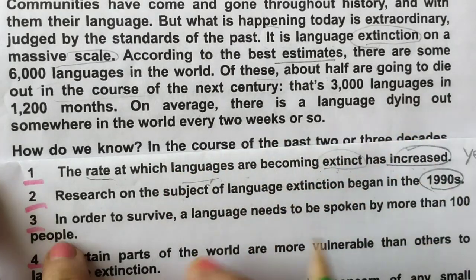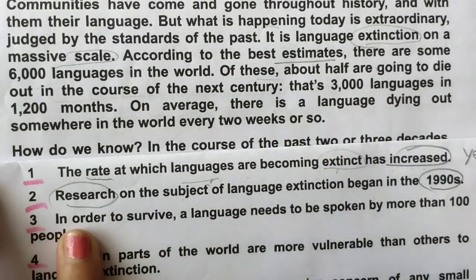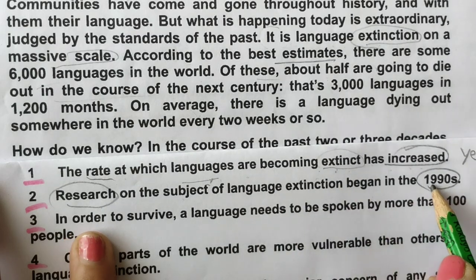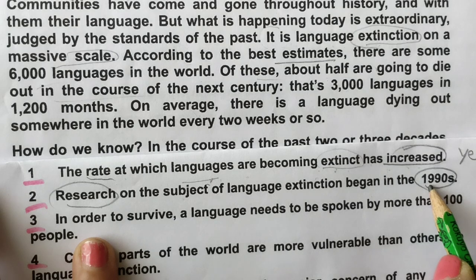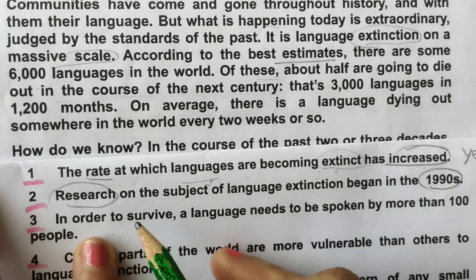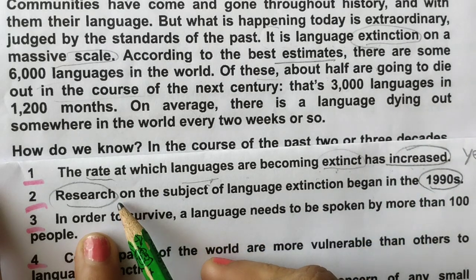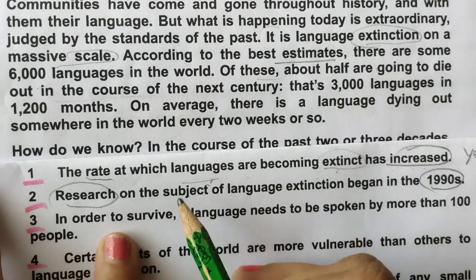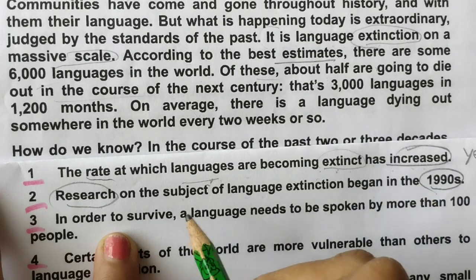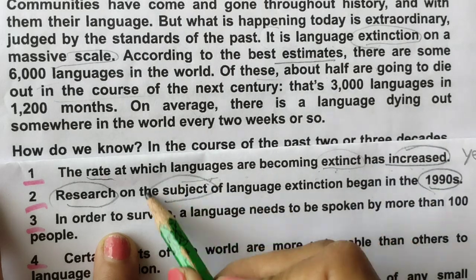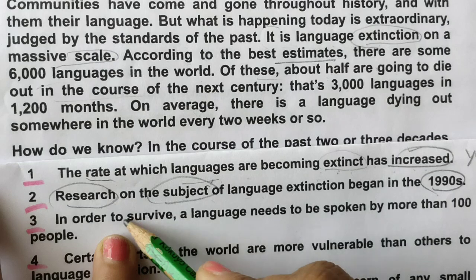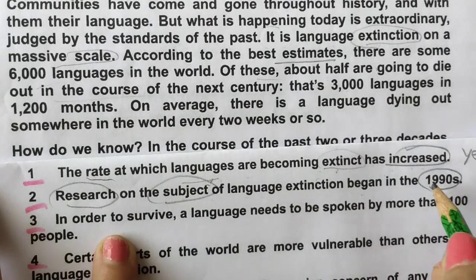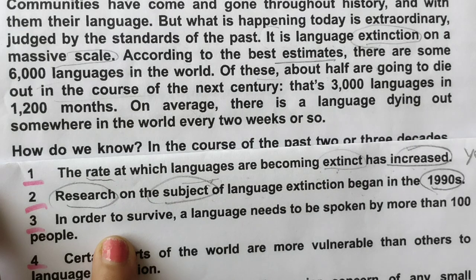Now the second: research on the subject of language extinction began in the 1990s. So we have to look whether research is going on the subject of language, and whether it began in 1990. If it was not in 1990 and was some other time, then definitely false. And if no research kind of thing is there about the subject of language, then not given. So we need to find research, 1990 and subject also. After getting the location, we will find whether it began in 1990 or some other year they are talking about.